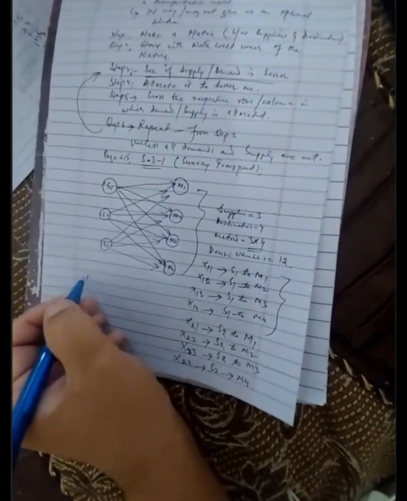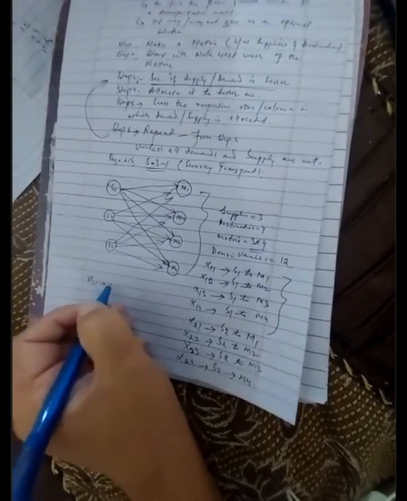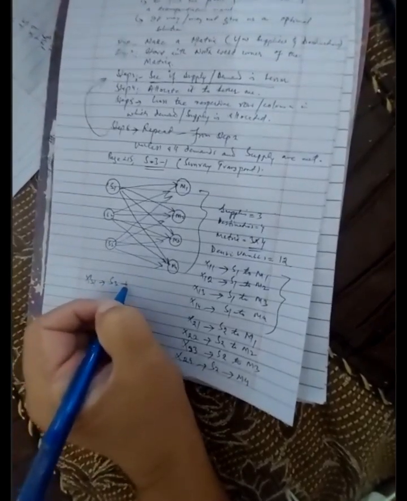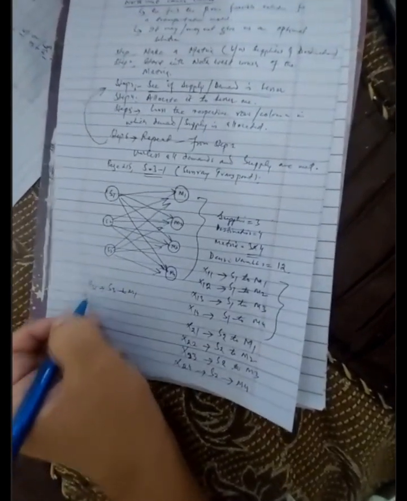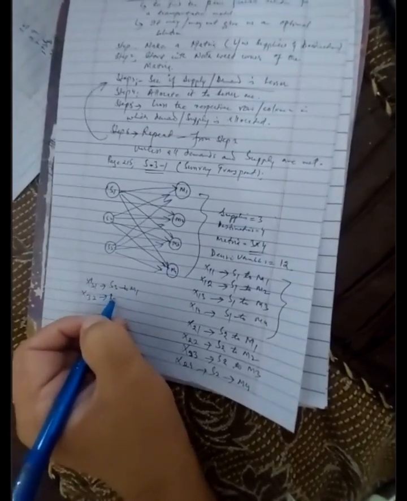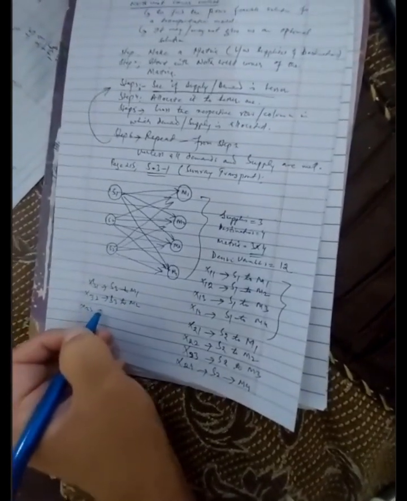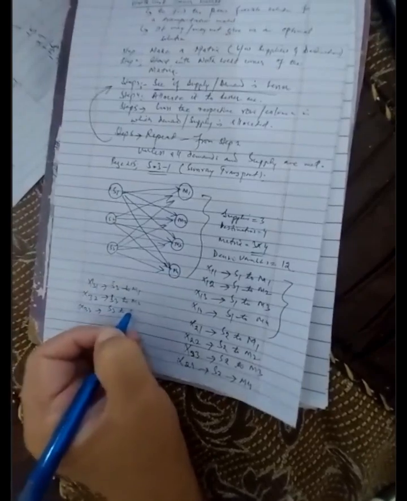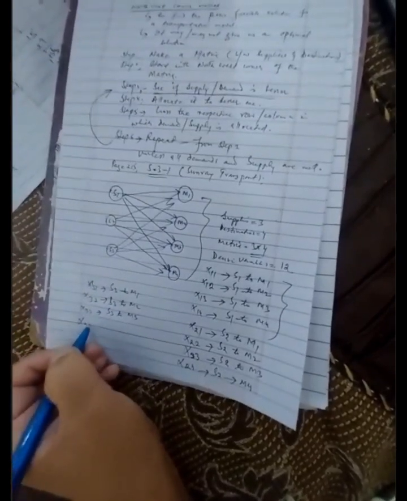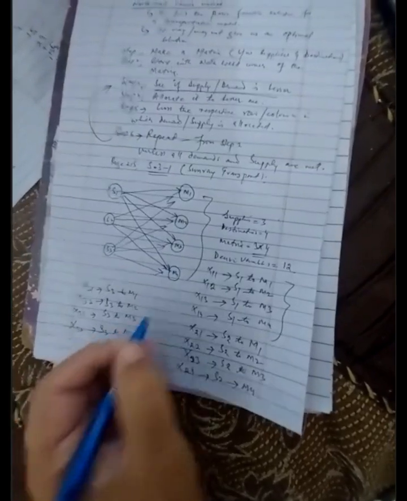Similarly, we have a third supply also, so it will be x31, which is S3 to M1, x32, which is S3 to M2, x33, S3 to M3, and x34, which is S3 to M4.